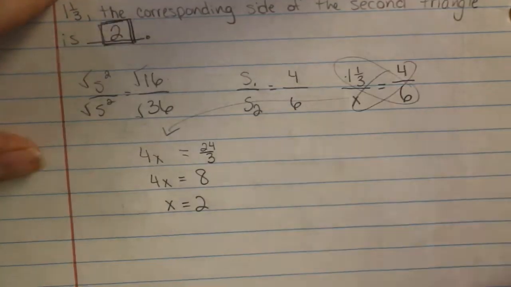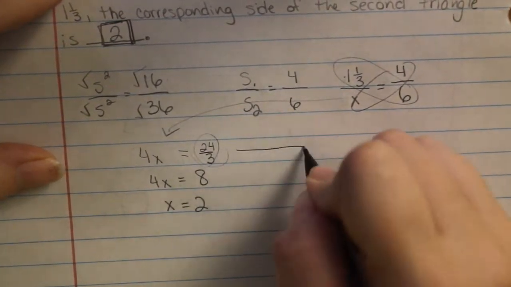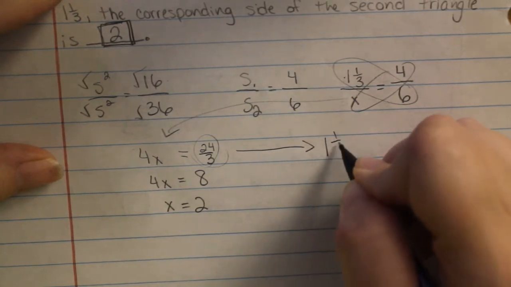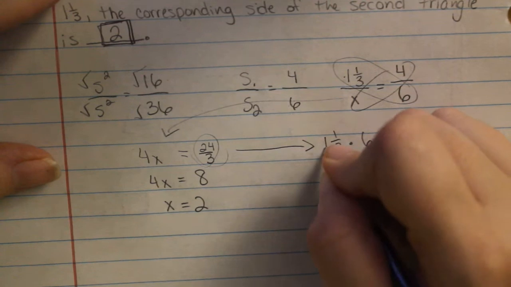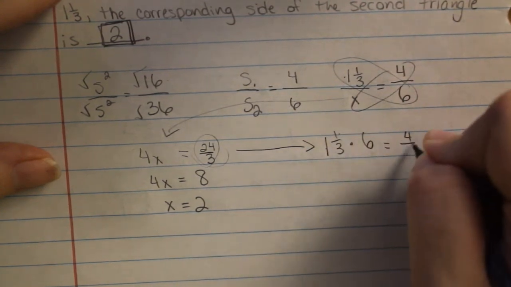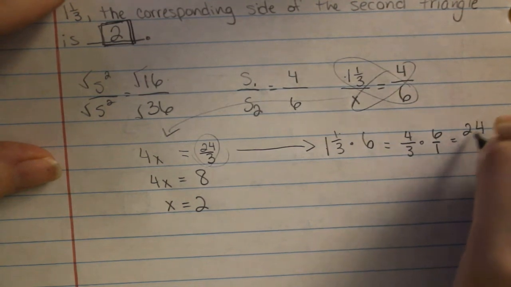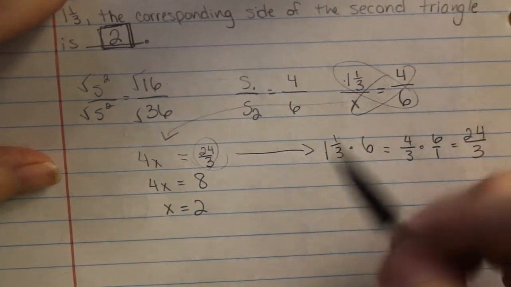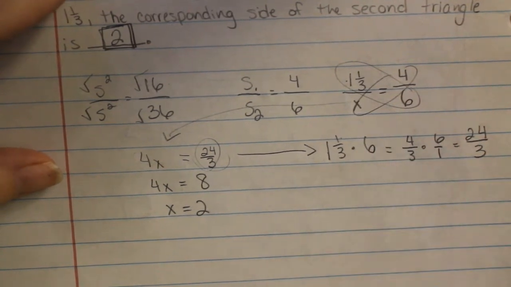That worked out great. Now, if you didn't catch what I did here, how did I get that? I got that because I did 1 1/3 times 6. 3 times 1 is 3, plus 1 is 4/3 times 6/1, which gave me the 24/3. That's just multiplying a mixed number with a whole number, if you forgot how to do that.